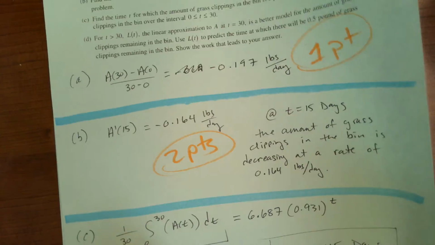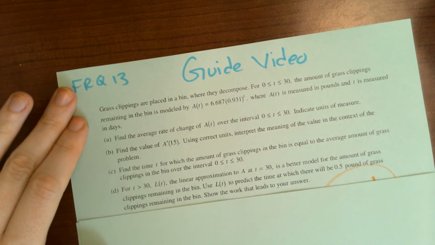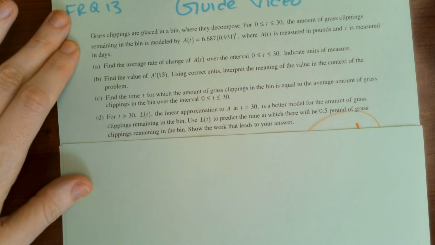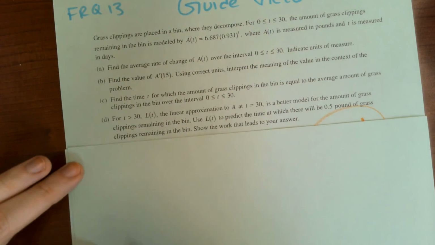All right, guys, now the last one, part D. I like this part. For t greater than 30, L of t, the linear approximation to A at t equals 30, is a better model for the amount of grass clippings remaining in the bin. Use L of t to predict the time at which there will be 0.5 pound of grass clippings remaining in the bin. Show the work that leads to your answer. Try to do this on your own.